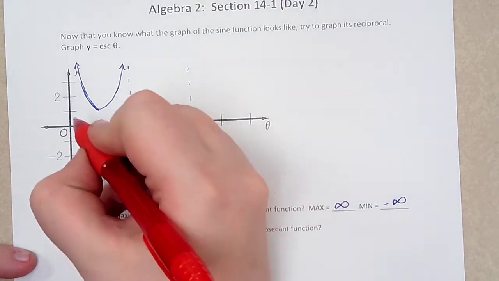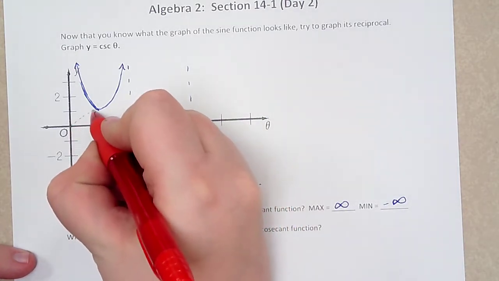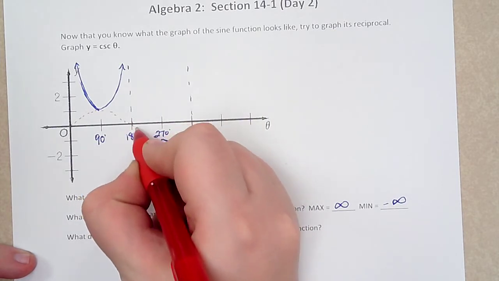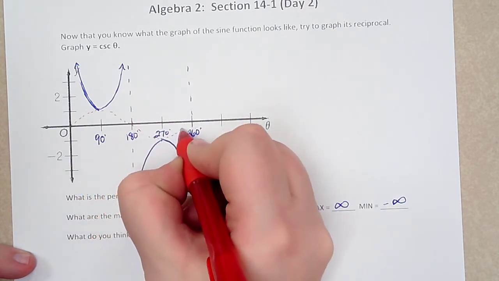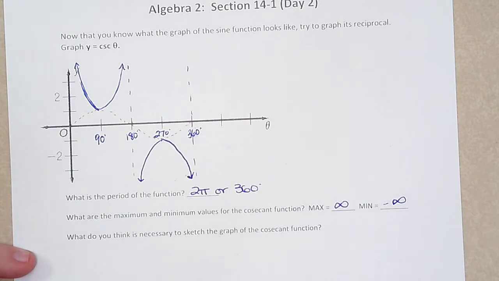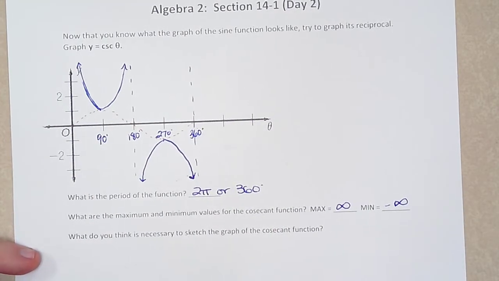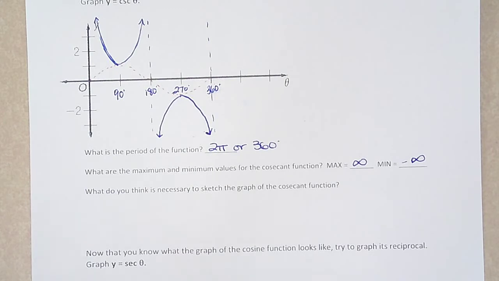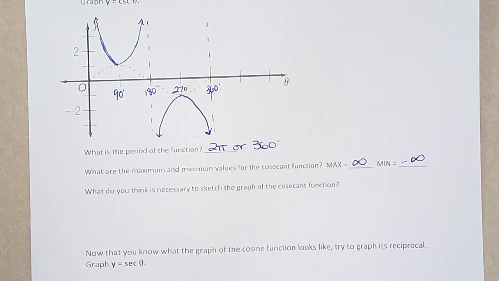So I'm going to scoop the sine function in here for us so we can actually see what that looks like and what's happening right next to the cosecant function. It looks something like that. So it makes sense that our cosecant function, if it's the reciprocal, is just going to do the exact opposite of what our sine function is doing.